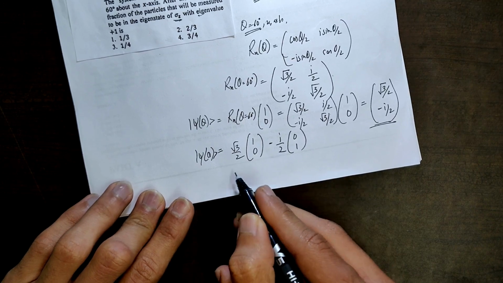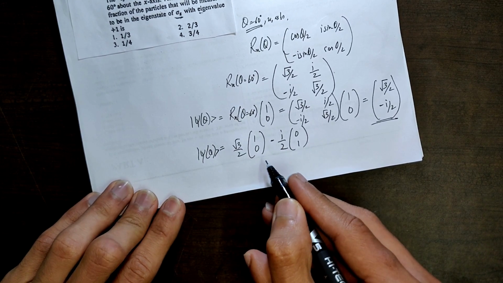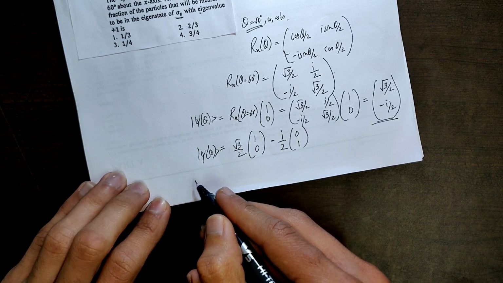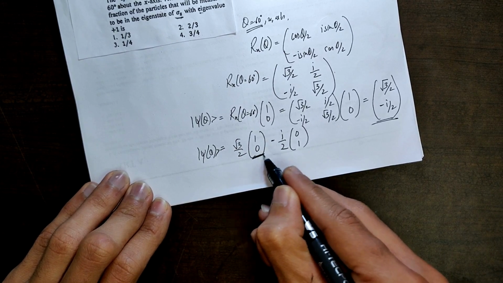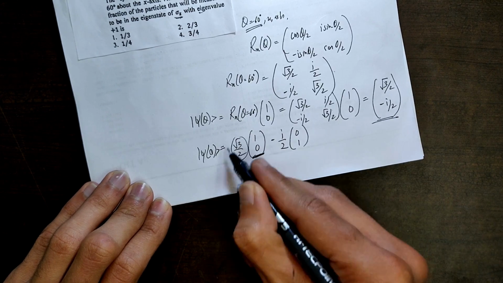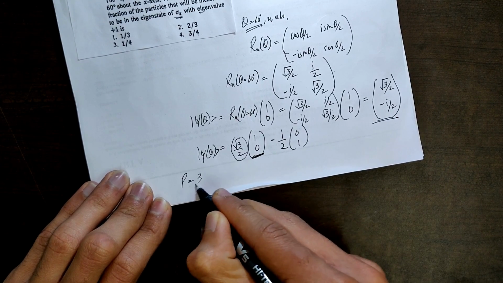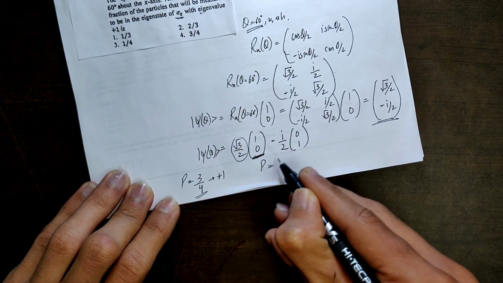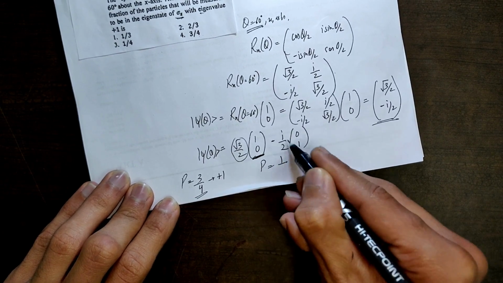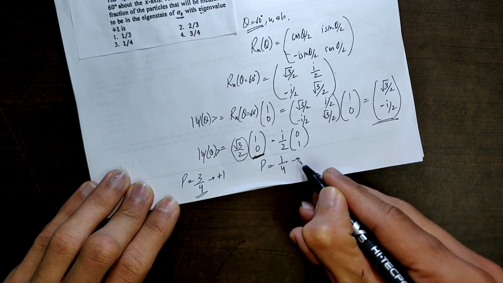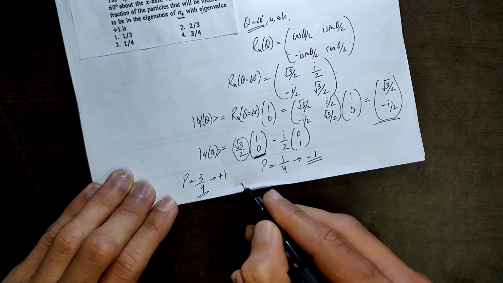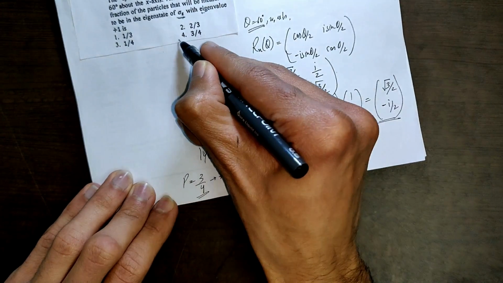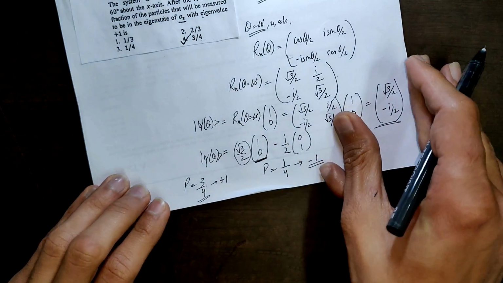if sigma z is measured on ket psi theta, for eigenvalue plus 1, the probability will be the square of this, that is 3 by 4 for the eigenvalue plus 1, and the probability would be the square of this, that is 1 by 4 for the eigenvalue minus 1. So you have to calculate the probability for the eigenvalue plus 1, so the answer is 3 by 4. The fourth option is correct.